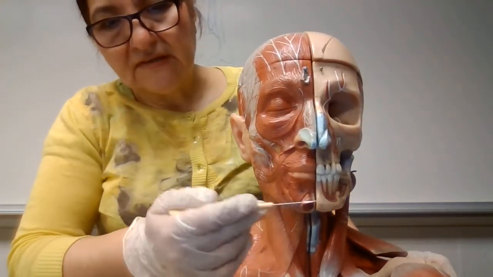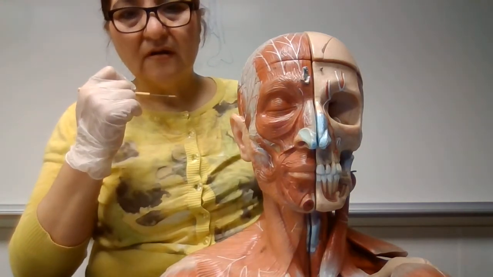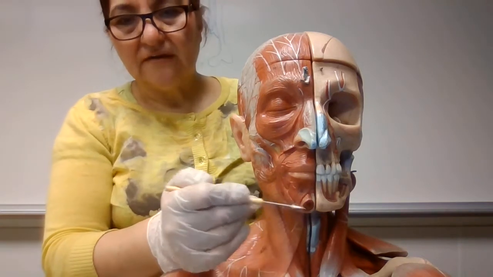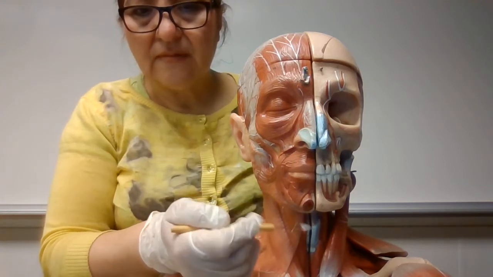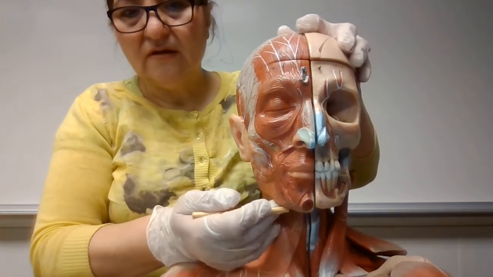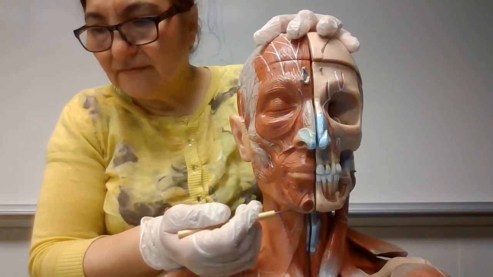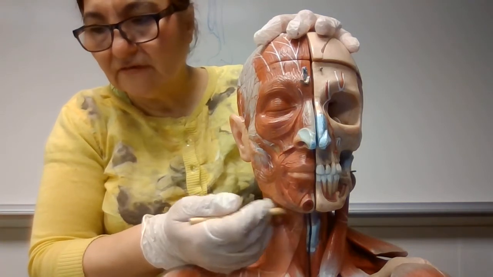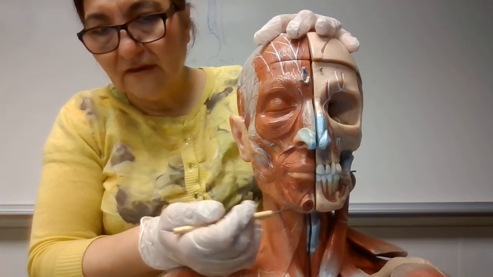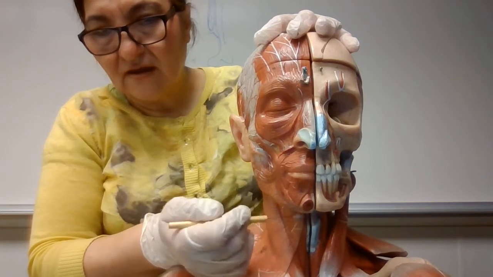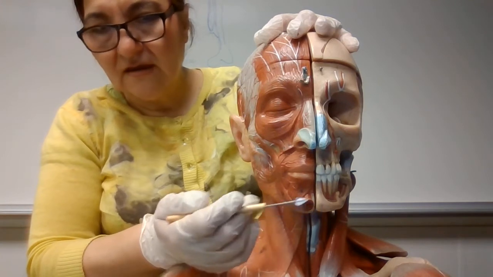And the other muscle is mentalis. That's the chin muscle, mentalis, or geno, chin muscle. The origin is the incisive fossa, or incisive foramen, of the mandible. Part of the palatine bone, but it's also part of the mandible, the incisive fossa.